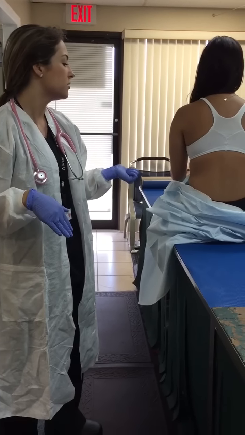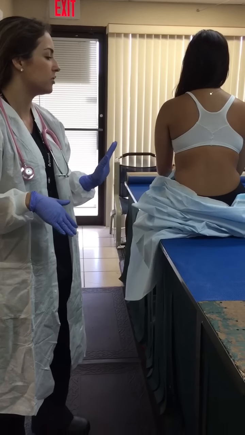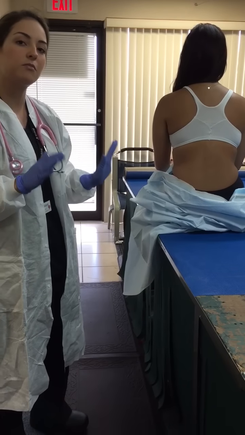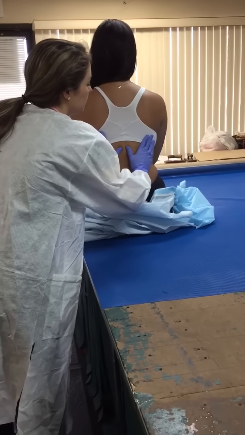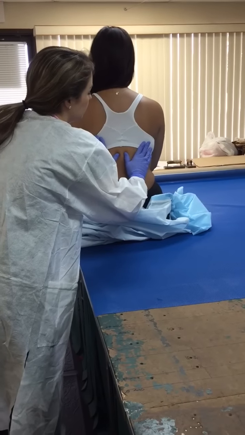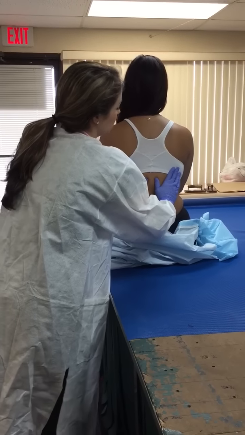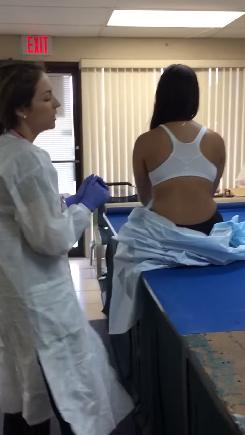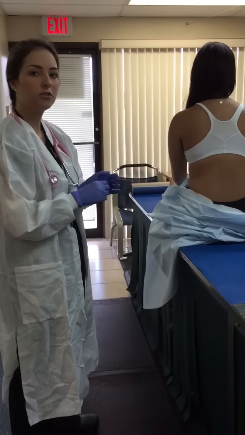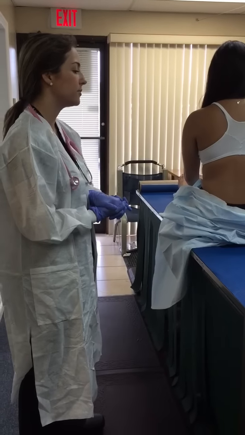So next I'm going to check for symmetry, make sure that my patient breathes in and out symmetrically on both sides. The way you do that is you place your hands on your patient's back and pinch a little bit of the skin, and I want you to take a deep breath in and out. Perfect, and my hands did go back and forth evenly, suggesting that she is breathing even and symmetric on both sides.